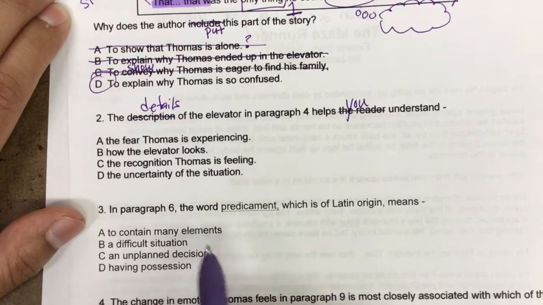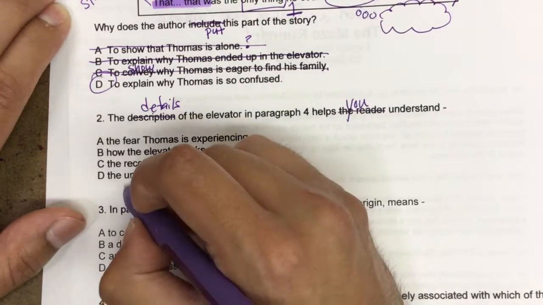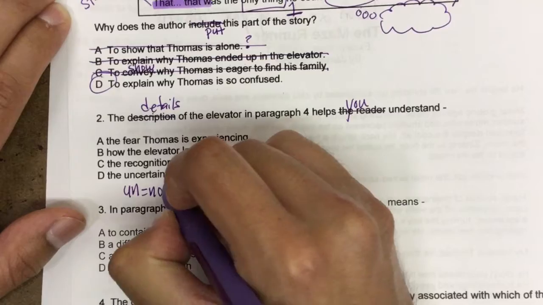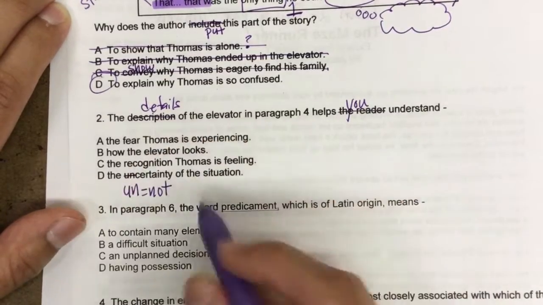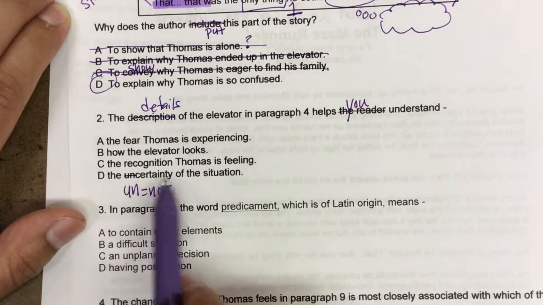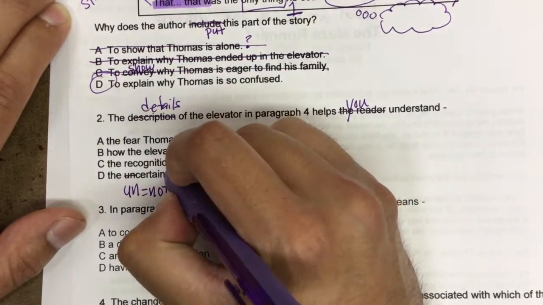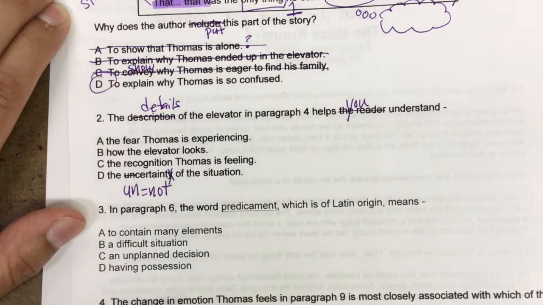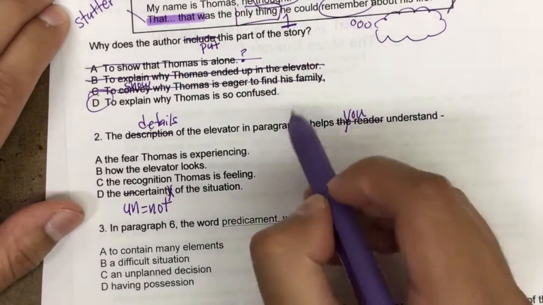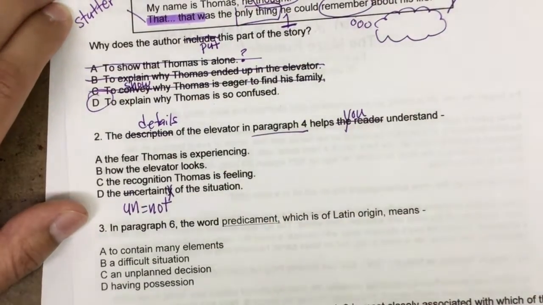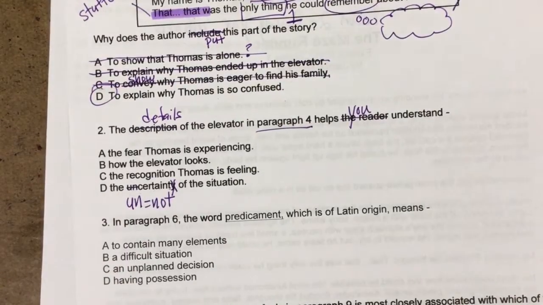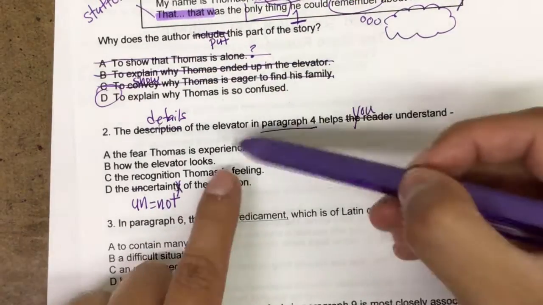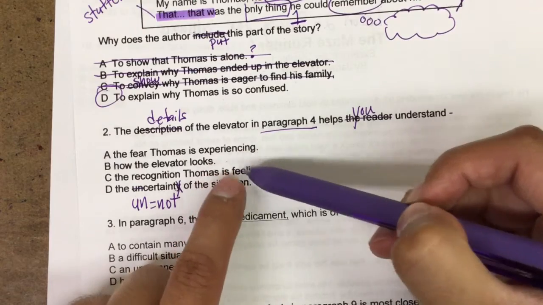Now, we've been learning all about prefixes. We know the prefix un means not. So the word uncertainty means not certain. So he's not certain of the situation. Now in this one, we do have to go back in the text and go directly to paragraph 4. And we're going to find the sentence that proves that it's either A, B, C, or D. So have this written down, and let's go to paragraph 4.